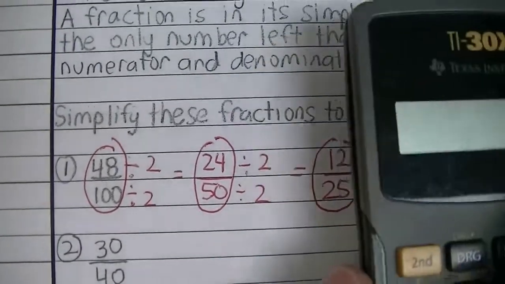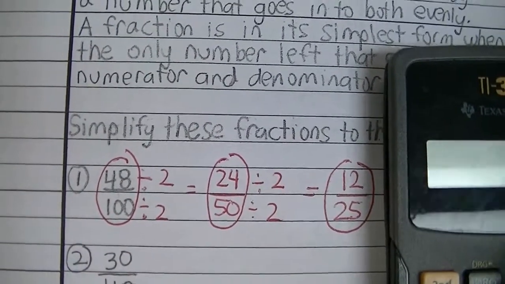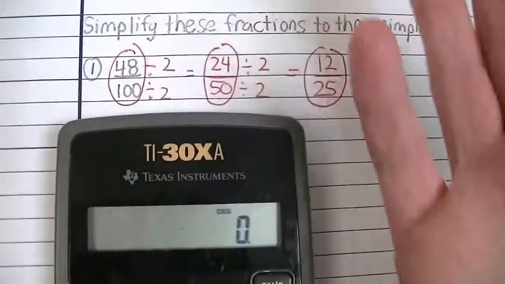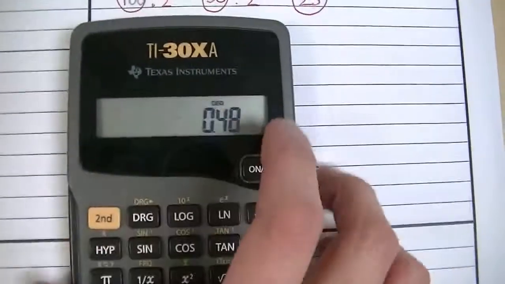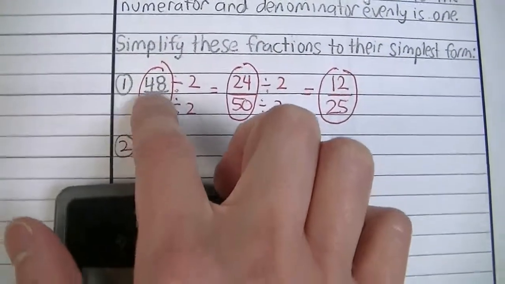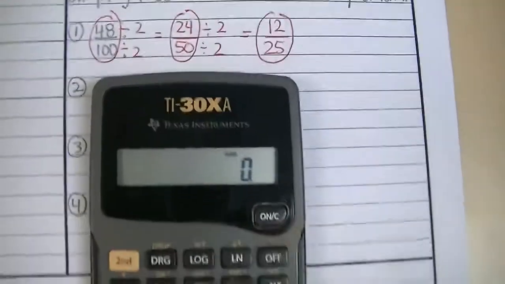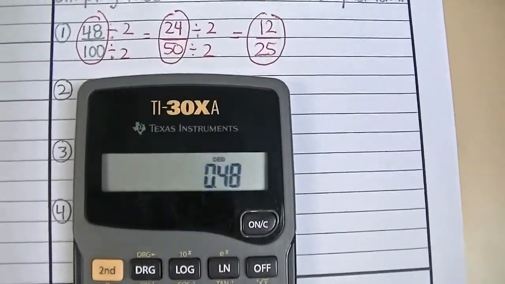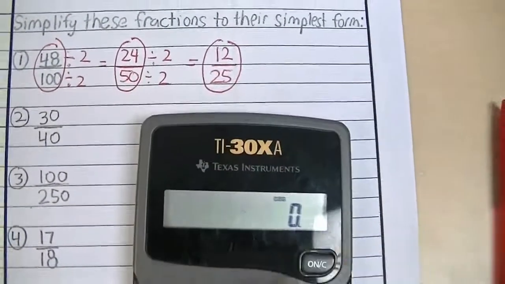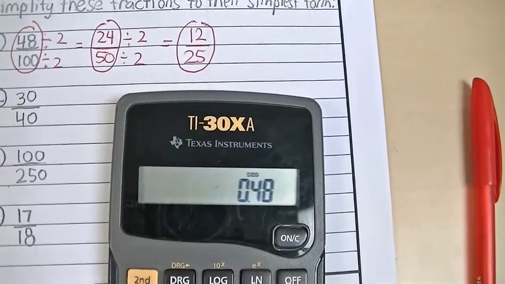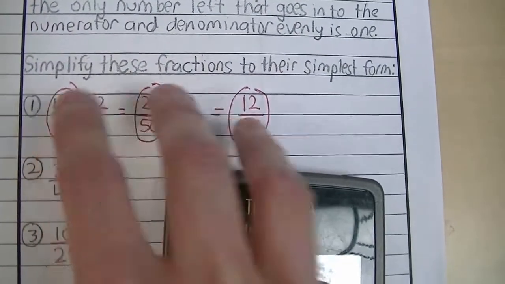Now, in previous lessons, you might have heard that you can go 48 divided by 100 to get the decimal. And you definitely can do that because remember, fractions are also division problems. So 48 divided by 100 gives 48 hundredths as a decimal. What is 24 50ths as a decimal? 24 divided by 50, and you get the same exact answer, 48 hundredths. 12 25ths is also 48 hundredths. So these three fractions are equivalent.